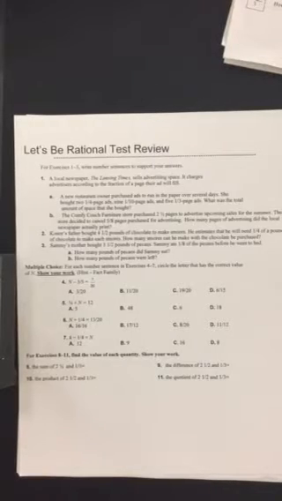All right, today I'm going to be going over the Let's Be Rational test review. Number 1, a local newspaper, the Lansing Times, sells advertising space. It charges advertisers according to the fraction of the page their ad will fill. A new restaurant owner purchases ads to run in the paper over several days.